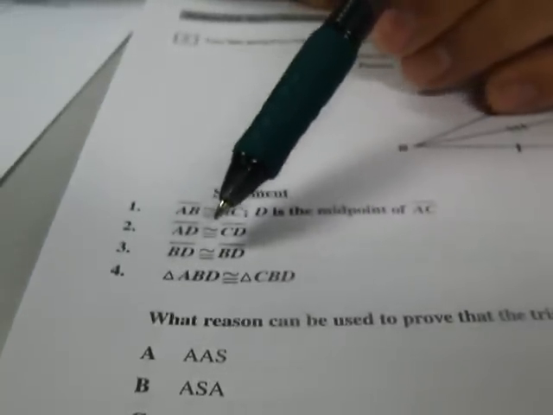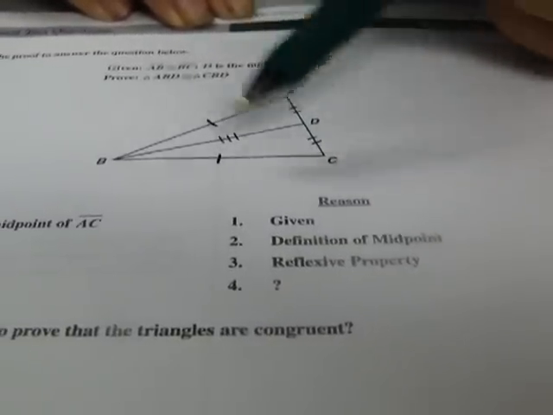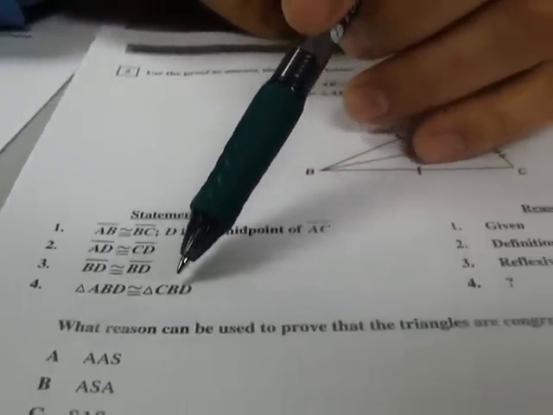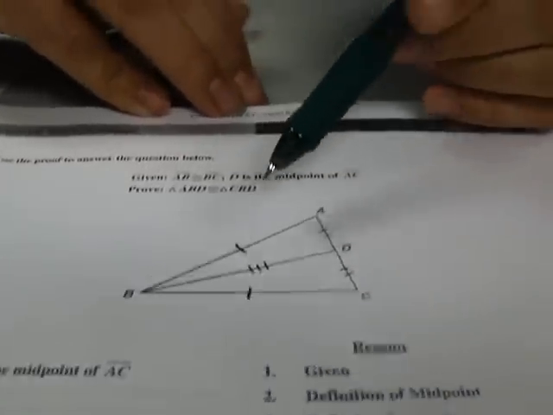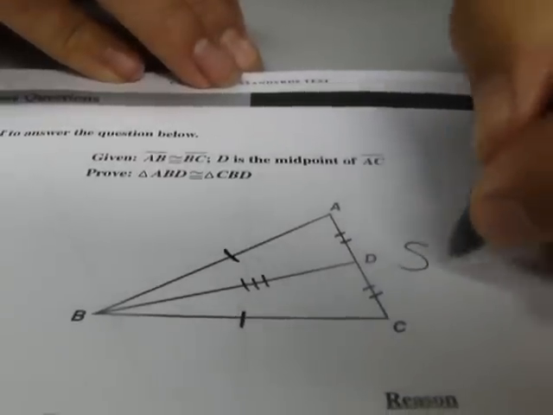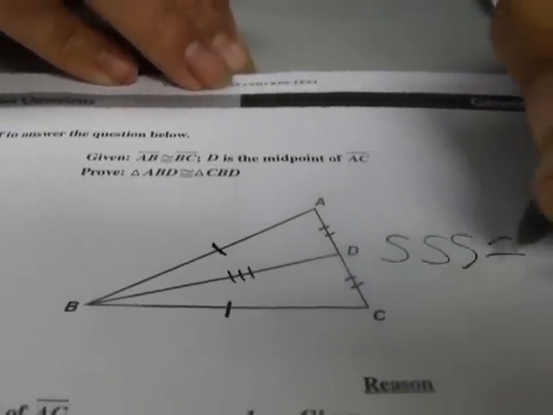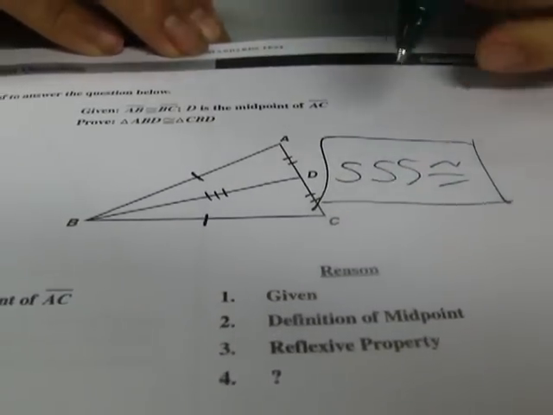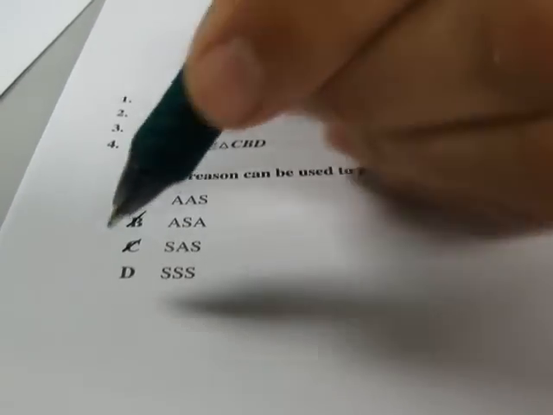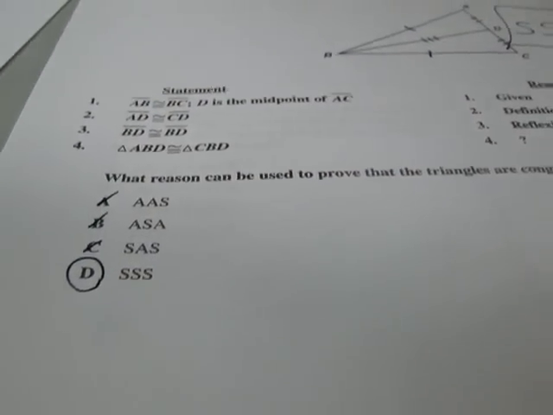Segment BD is congruent to itself, segment BD. That's called the reflexive property. So basically, we just stated what we'd already drawn into the diagram. So triangle ABD has to be congruent to triangle CBD. Why? Well, let's look at the diagram again. We have 1, 2, 3 congruent sides. So that's side, side, side congruence. Okay? So we knew that all along. We just looked for it. A, no. B, no. C, no. It's definitely D, side, side, side. Okay, and that's it for problem 5.